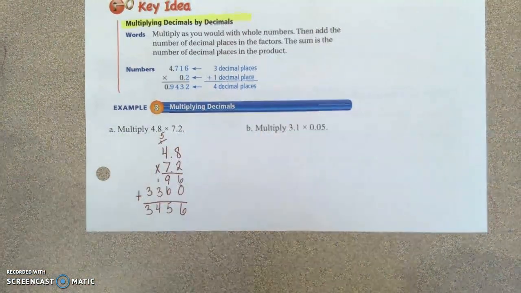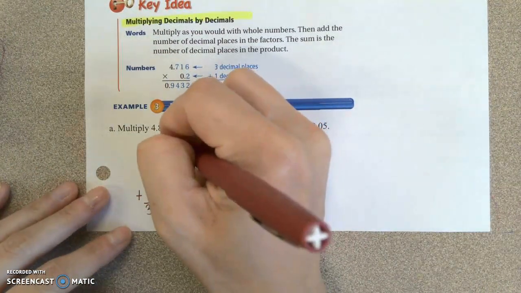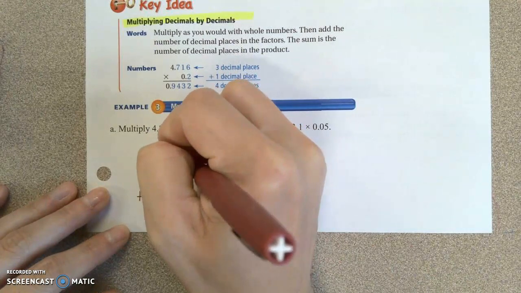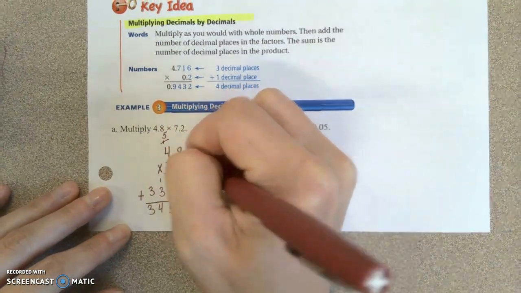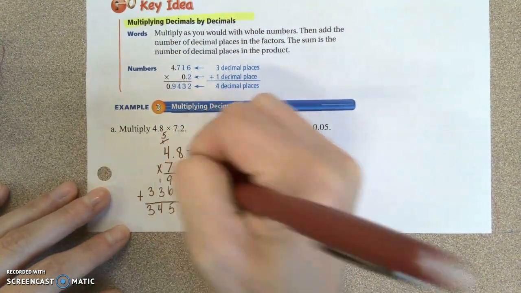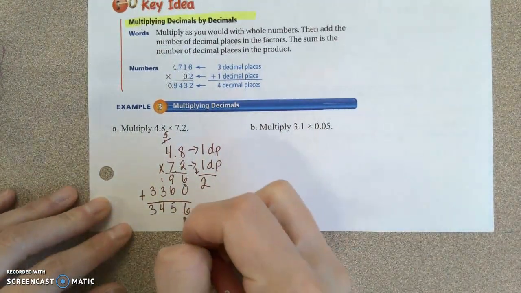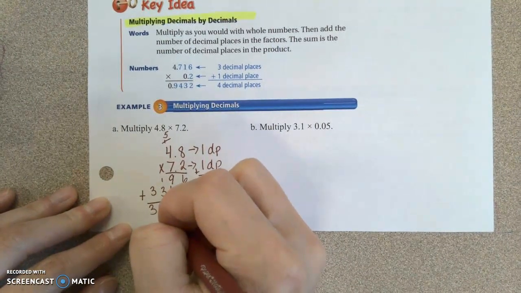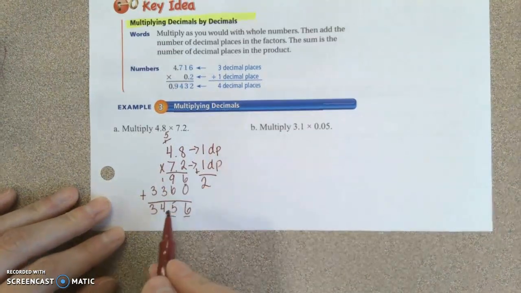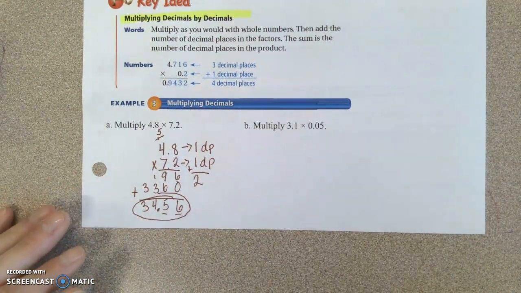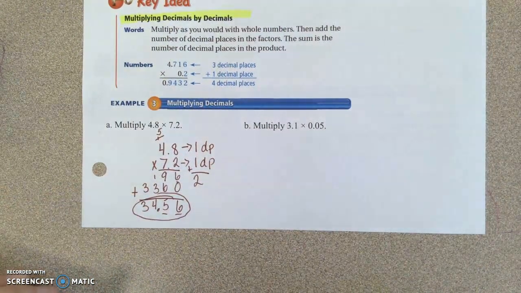Okay, so now for decimal places. I have 1 decimal place here, 1 decimal place here. So that's 2 decimal places altogether. So down here, I'm going to count 1, 2, and place my decimal point. So my answer is close to 35 as we expected. Okay, let's try one more here.